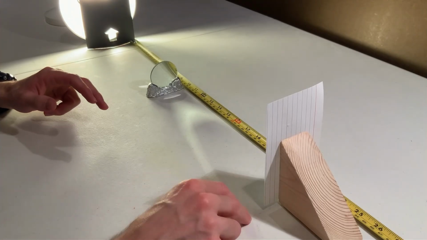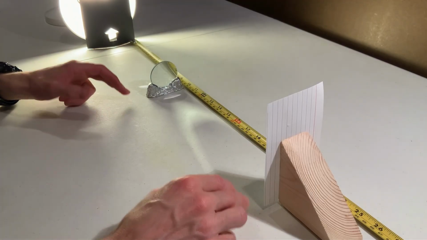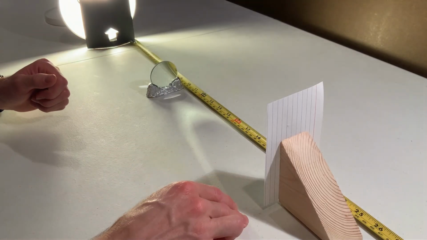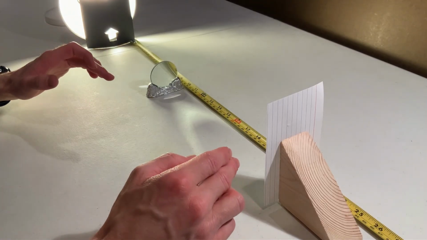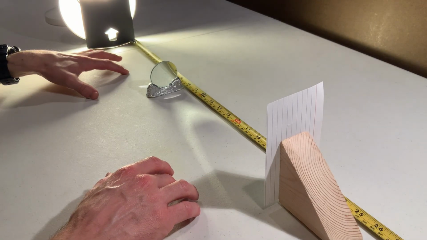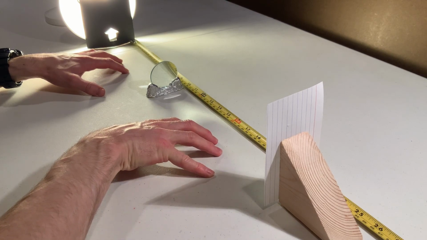So the screen is at 57.5 centimeters, the lens is at 25 centimeters, and then the image distance is going to be the difference of those two. So 57.5 minus 25 would be 32.5 centimeters. So I had an object distance of 25 centimeters and an image distance of 32.5 centimeters.